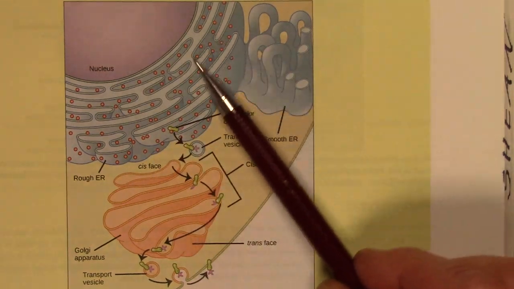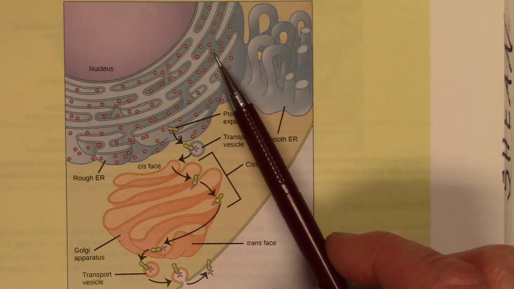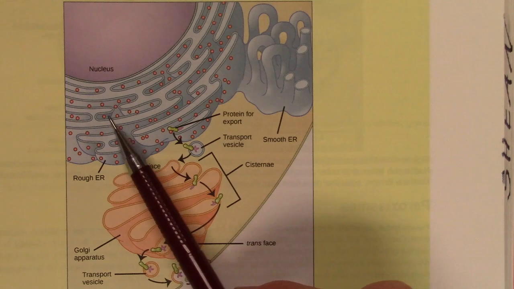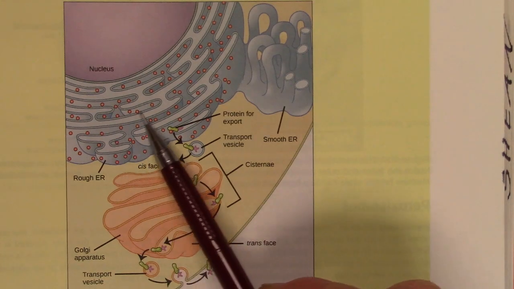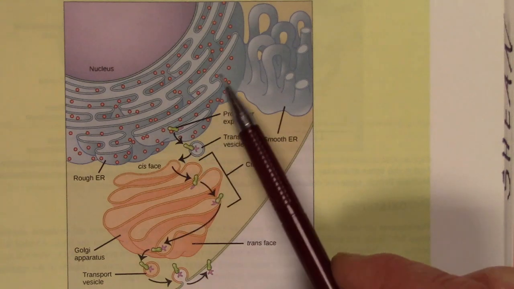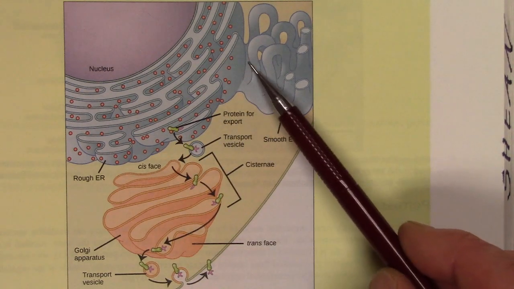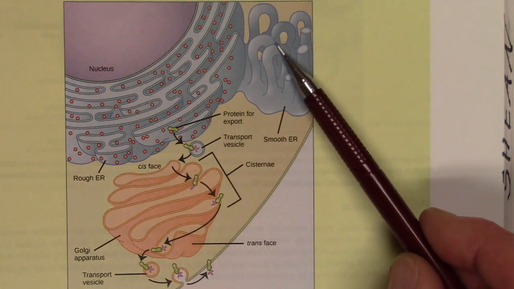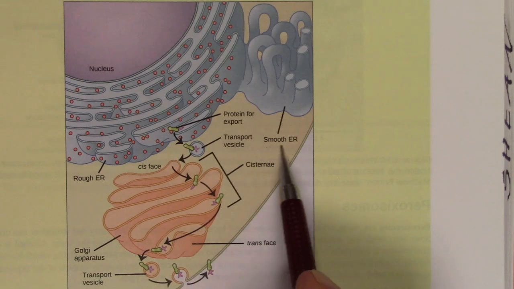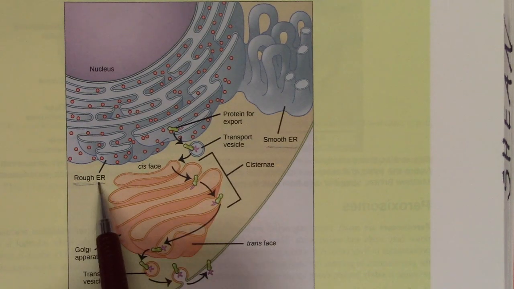And all of this blue shaded stuff, forget about the orange dots for just a moment, the blue and gray shading is the rough endoplasmic reticulum, or the ER. Now this part is rough, and this part of the ER is smooth. So there's smooth ER and rough ER.